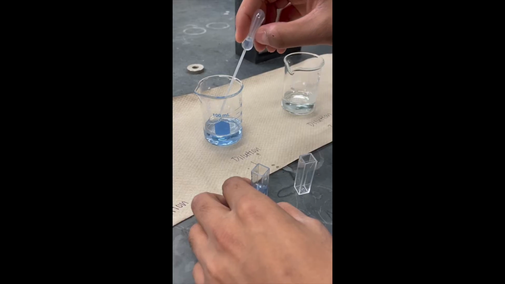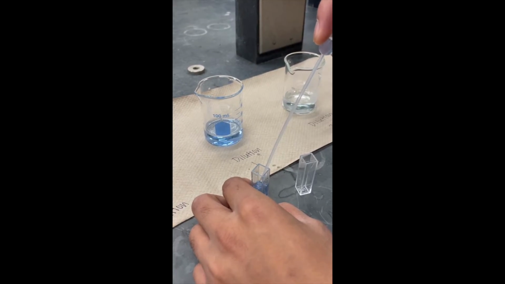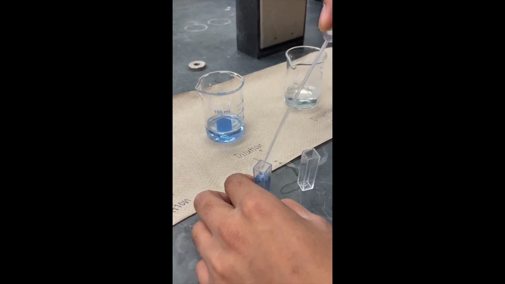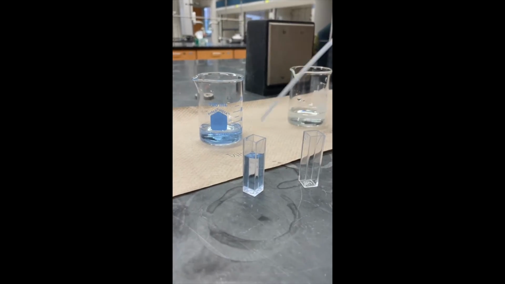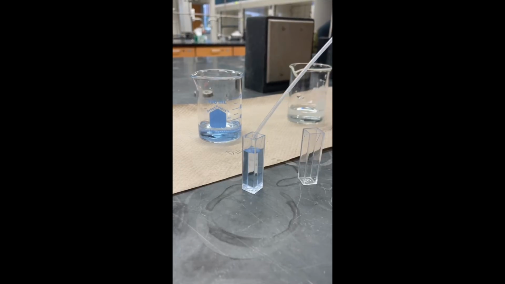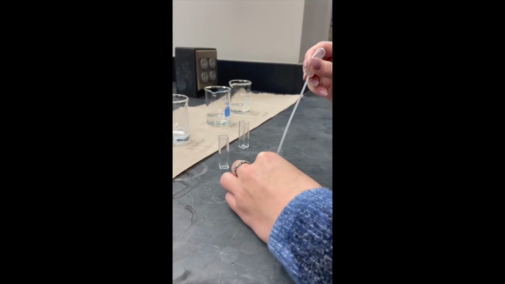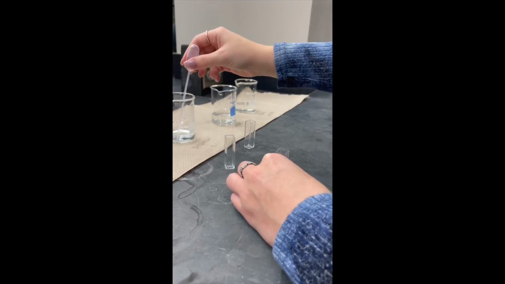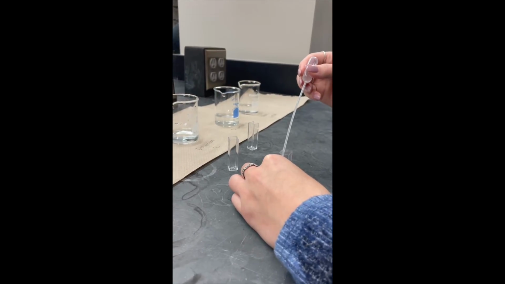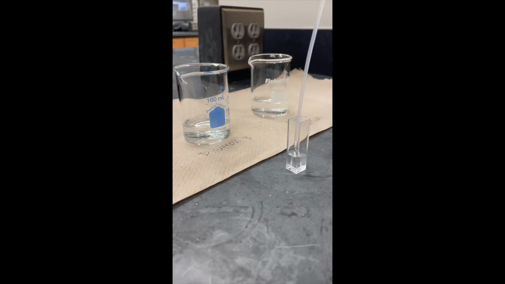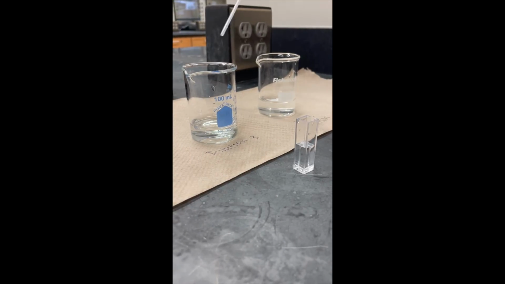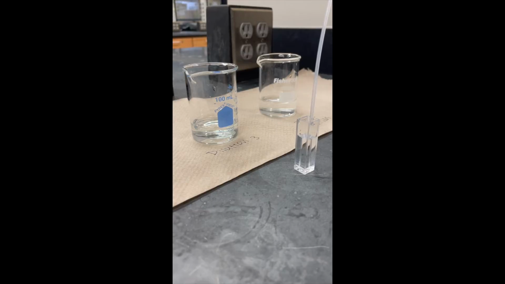In this clip, Nun is putting our first dilution into a different cuvette. In this clip, Anna is putting our second dilution into another cuvette. In this clip, Jamie is putting our third dilution into another cuvette. And lastly, Jamie is putting our blank solution, which is water, into our last cuvette.